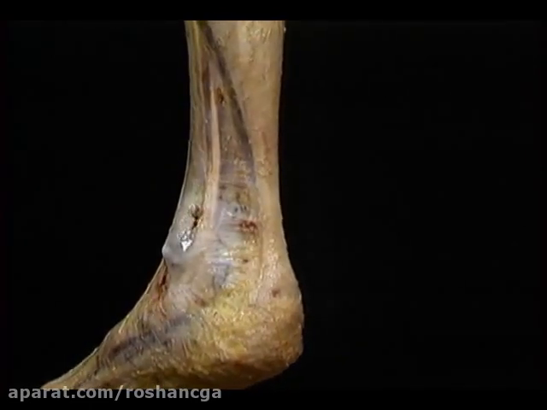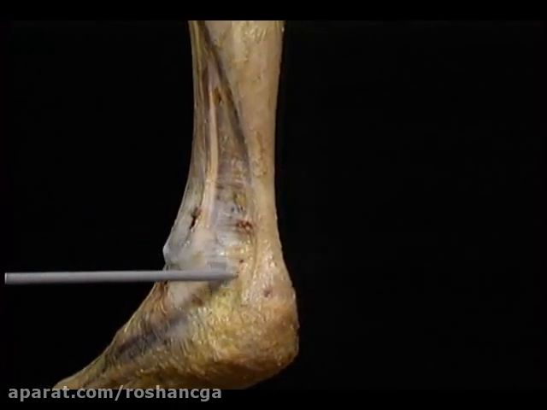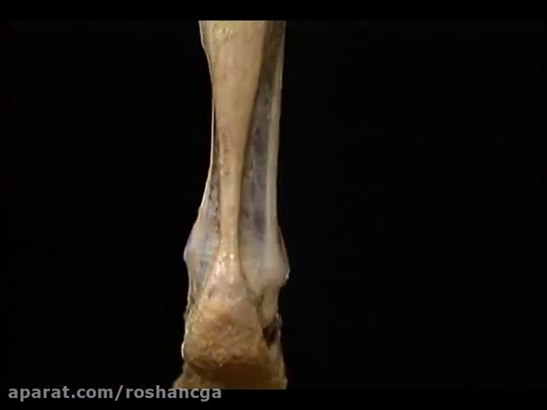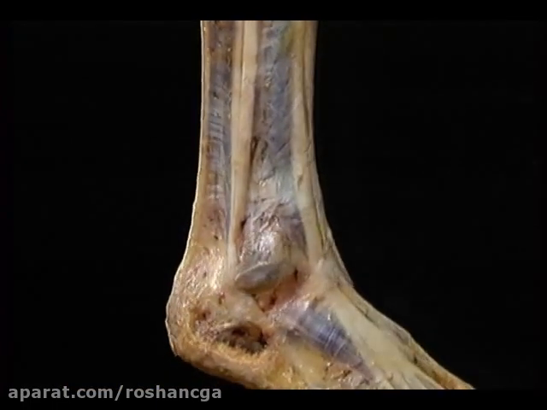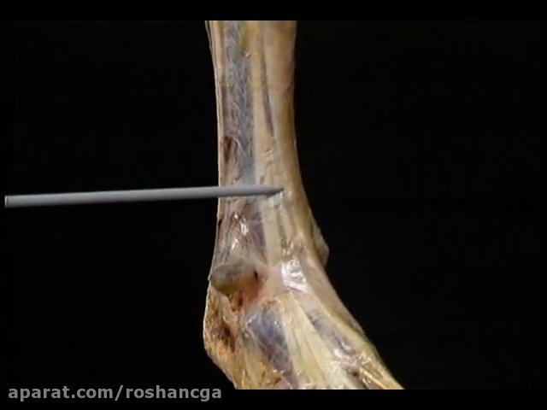Distally, the investing deep fascia is continuous with the superficial part of the flexor retinaculum, with the peroneal retinaculum, and with the two parts of the extensor retinaculum.